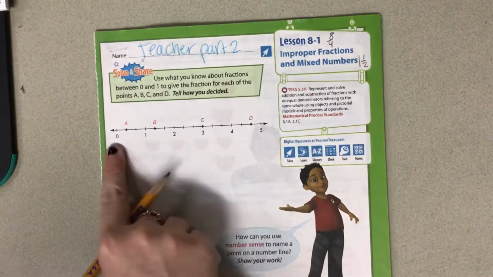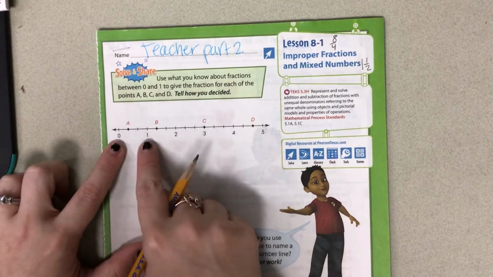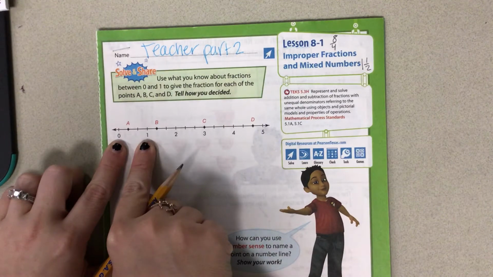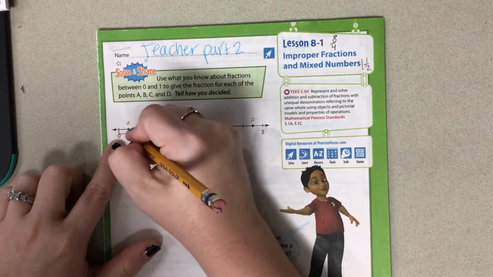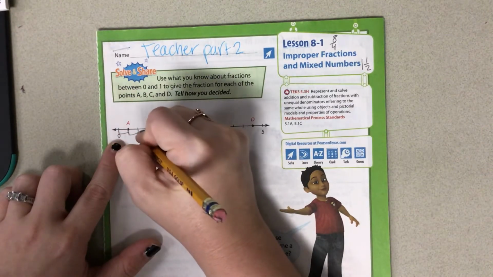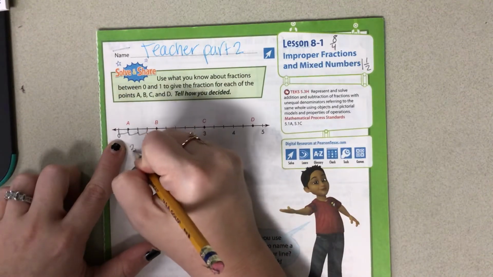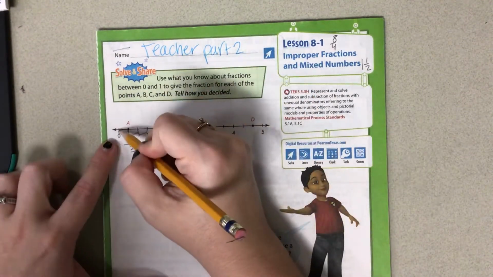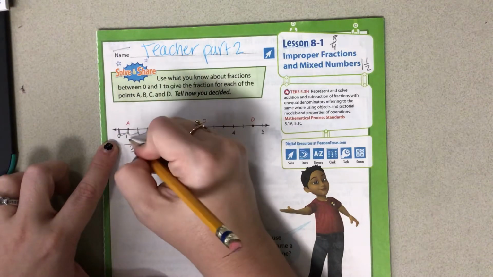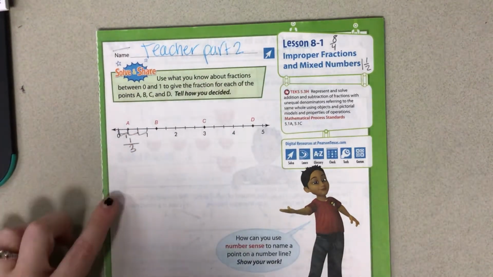So let's look at this number line. If this is 0 and this is 1, how many pieces is this cut into? It's cut into 1 piece, 2 pieces, 3 pieces. So it's cut into 3 pieces. This is on the first piece, so A is 1/3.